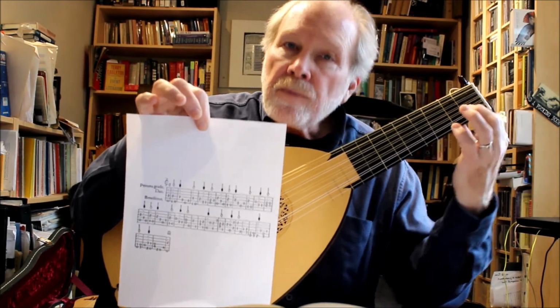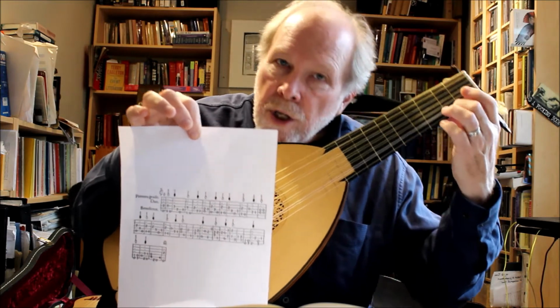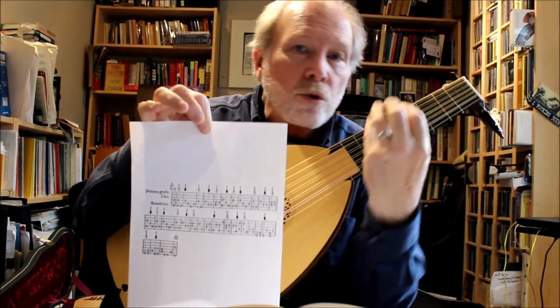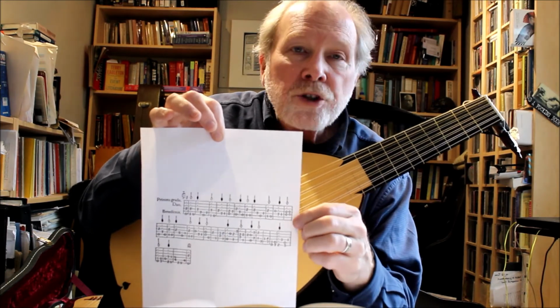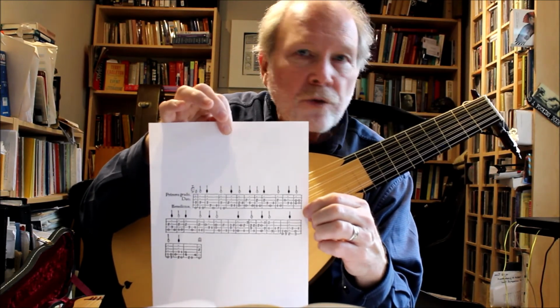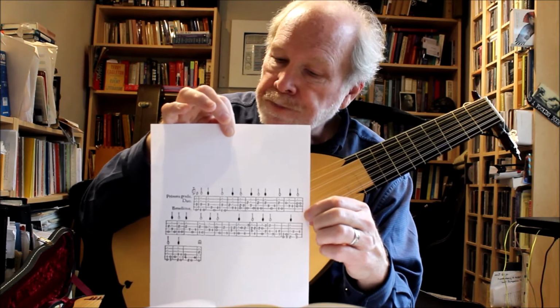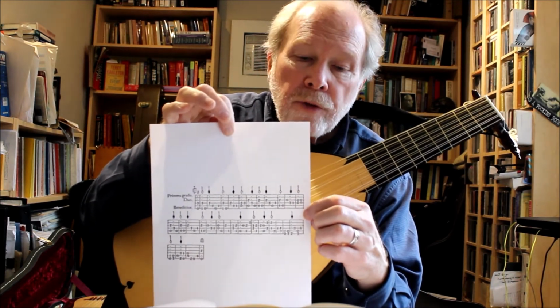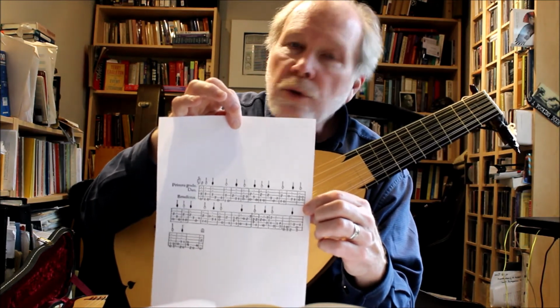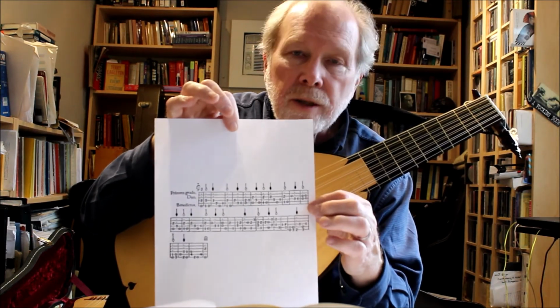The letter B is the first fret, the letter C, second fret, and so on and so forth. French tablature was used, obviously, in France, but also in England. German lute players had their own unique tablature, which is rather complex, and we're not going to get into that here.